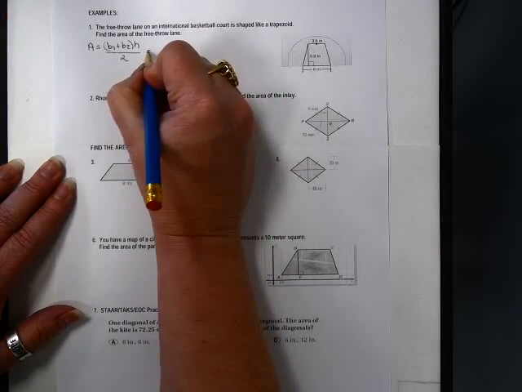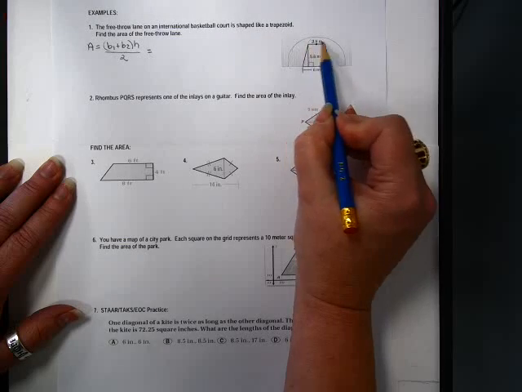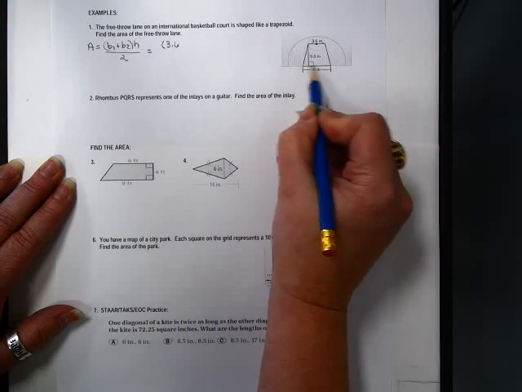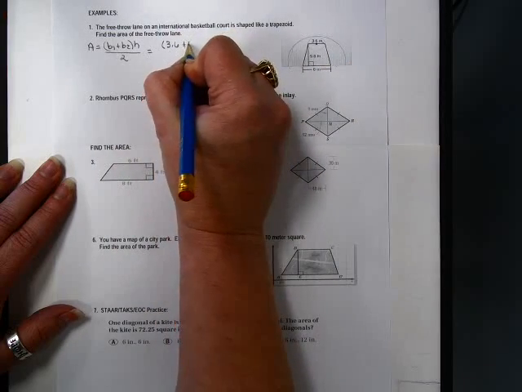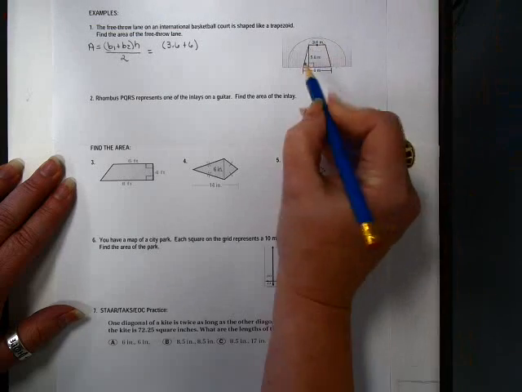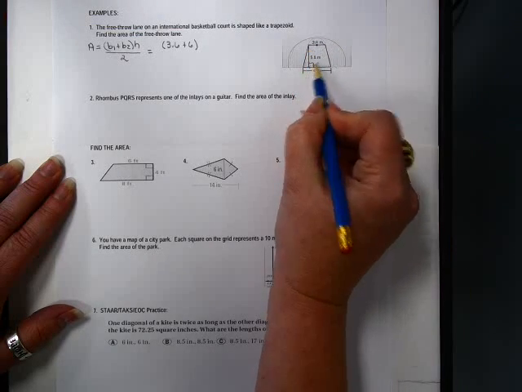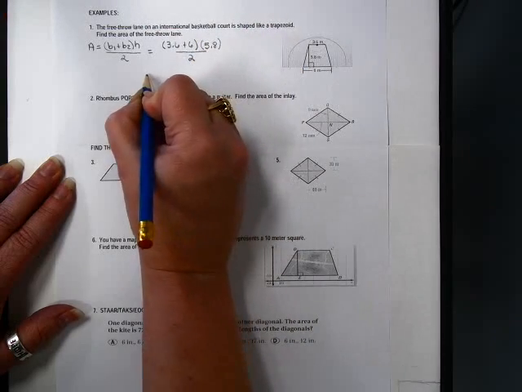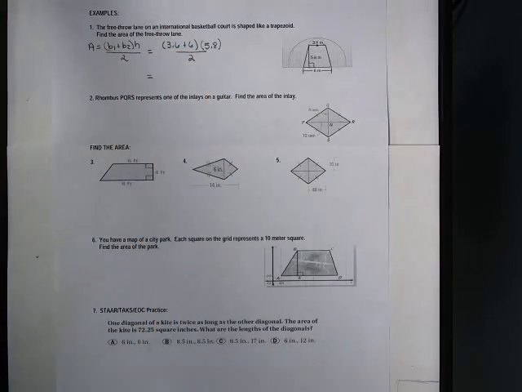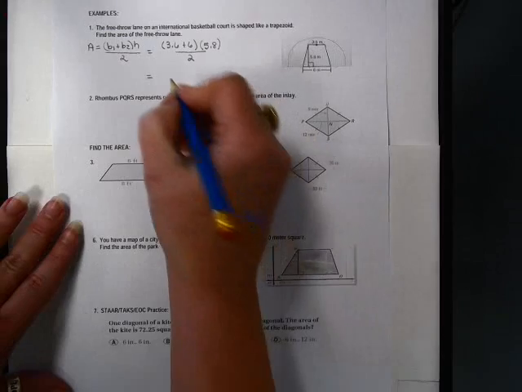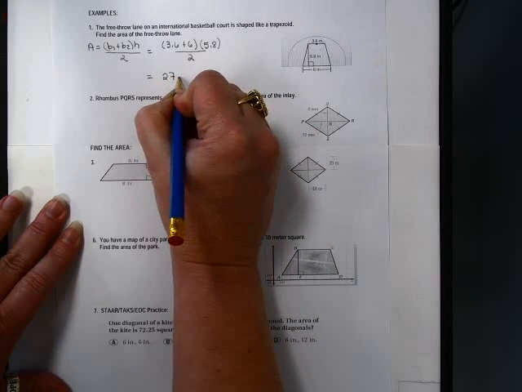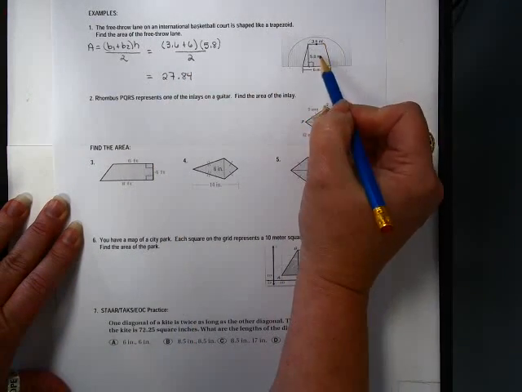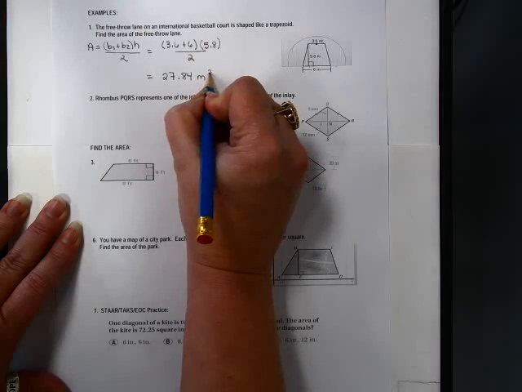Okay, so here I know that my first base up here is 3.6. My bottom base here, base 2, is 6. I know that my height, which I know is the height because of the perpendicular mark, is going to be 5.8 divided by 2. And when I plug this into my calculator, I end up with 27.84 units. So look for a unit. These are going to be meters squared.